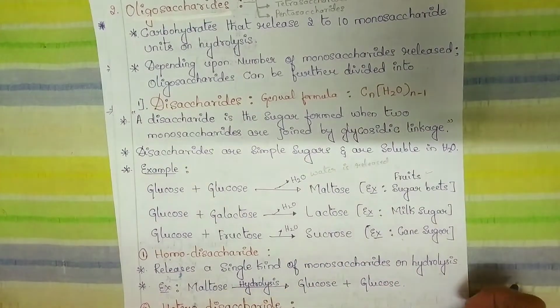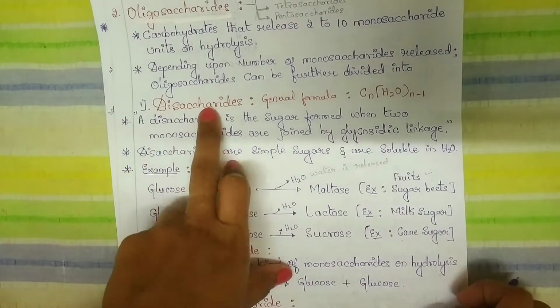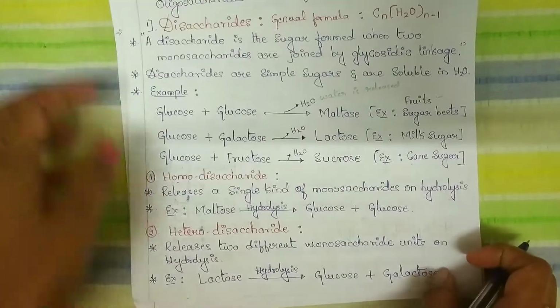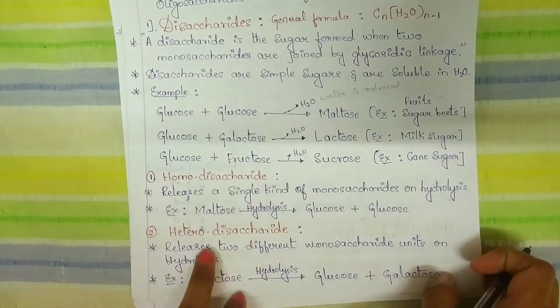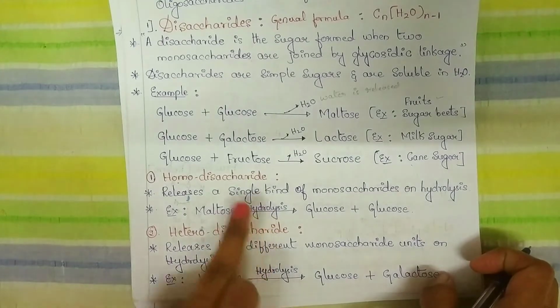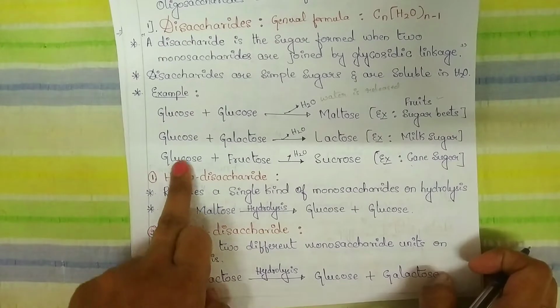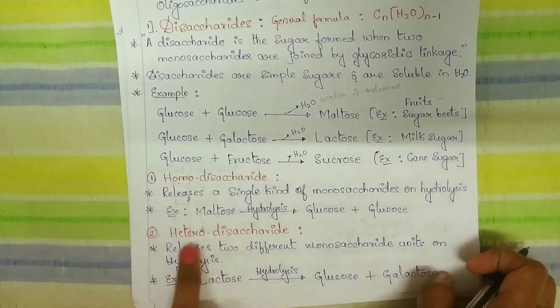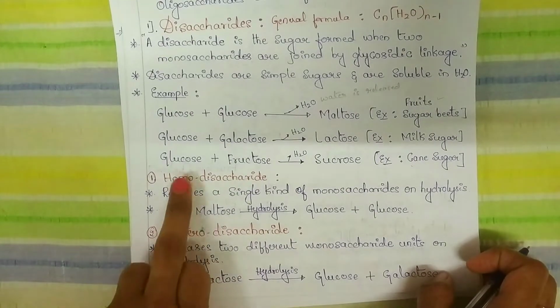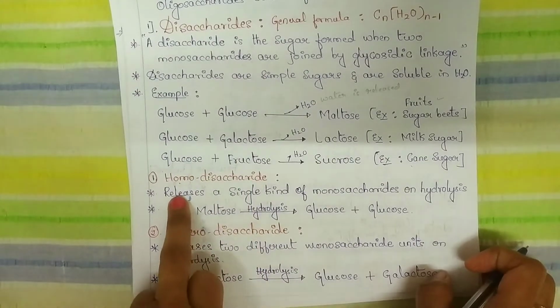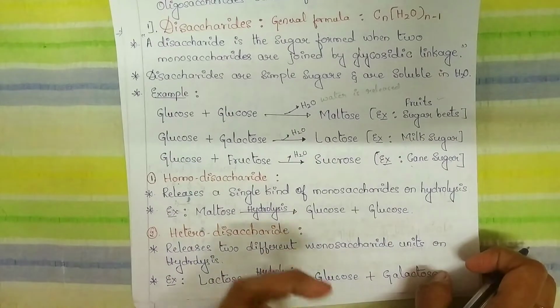Now again these disaccharides are divided into 2 types: homodisaccharides and heterodisaccharides. First we will look at the first one, homodisaccharides. Homo means similar, hetero means different. Homodisaccharides are nothing but carbohydrates that on hydrolysis give a single kind of monosaccharide.